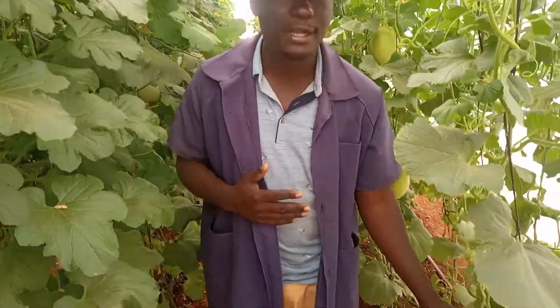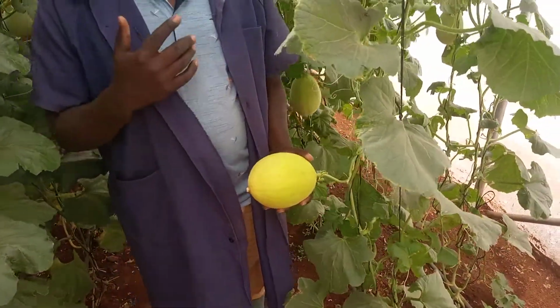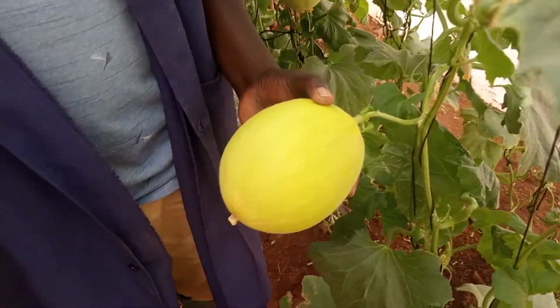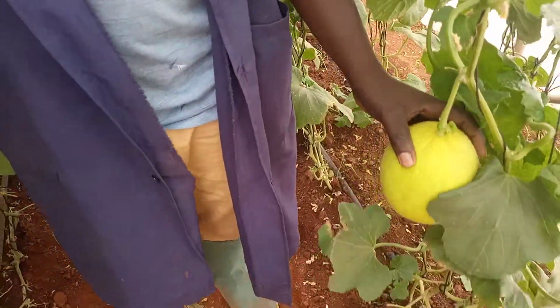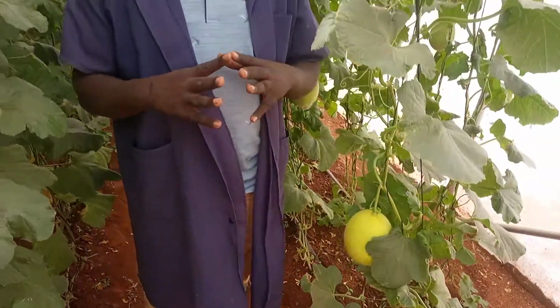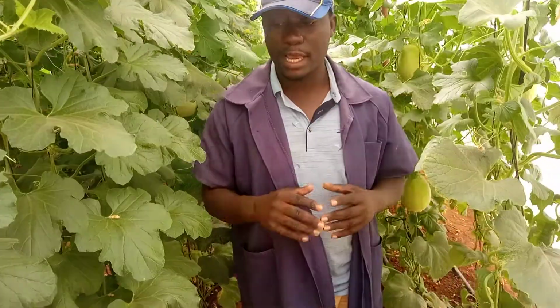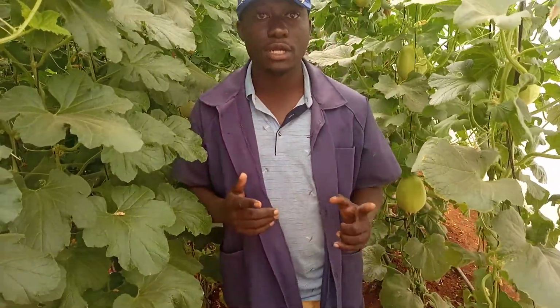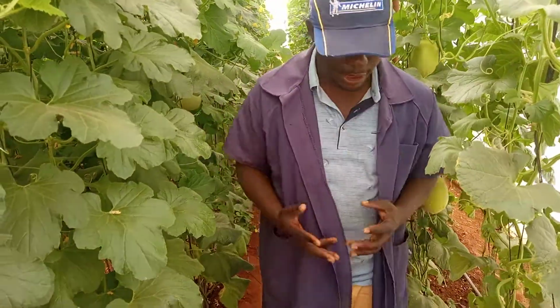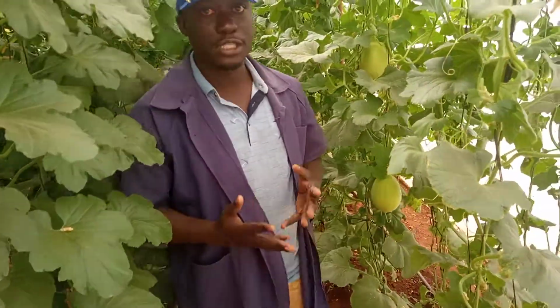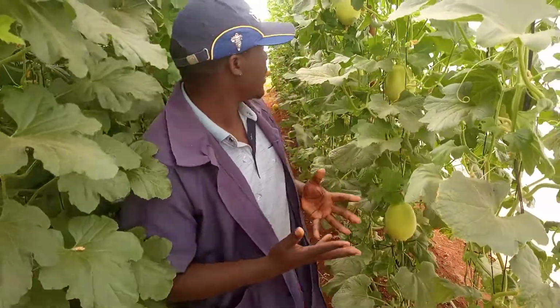The fruit itself can range from 1 kilogram to 3 to 4 kilograms, and since it is a new crop, mostly they are sold in the supermarket, where 1 kilogram may range from 3,000 to 4,000 Tanzanian shillings. That means this is an opportunity for many farmers.